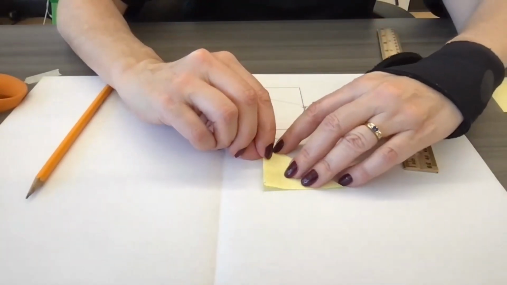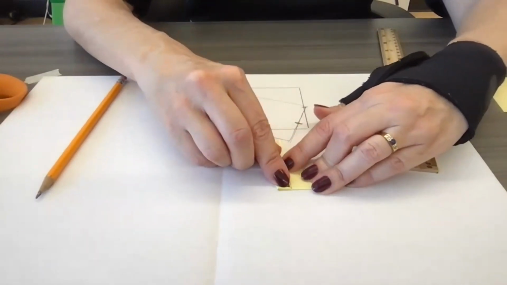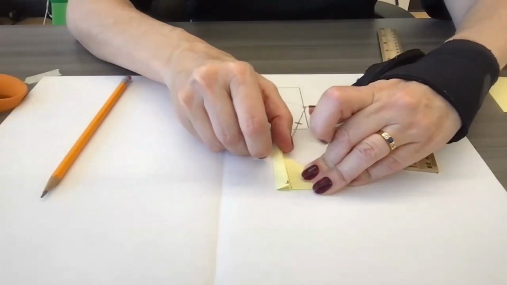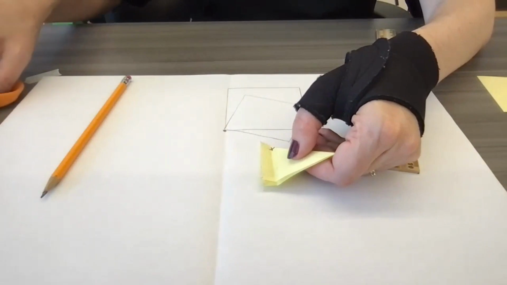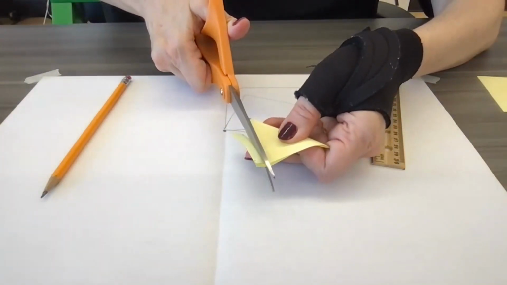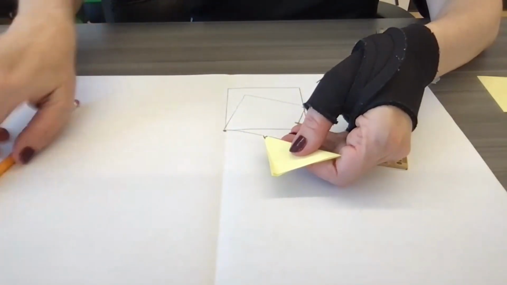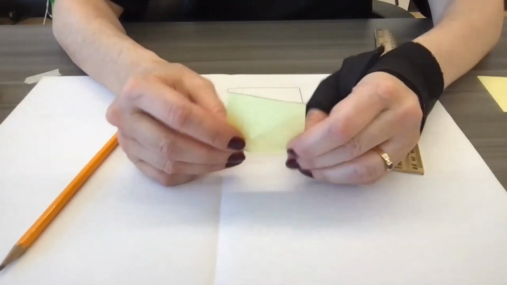I'm going to fold it right on that X. Make sure that it's nice and lined up appropriately. Got a nice crease going there, and I can cut it down to size. I don't need that part. Now I have a new square.